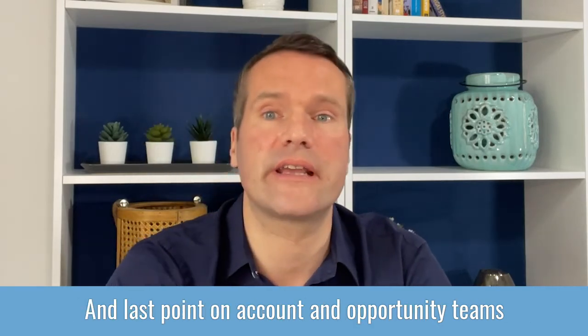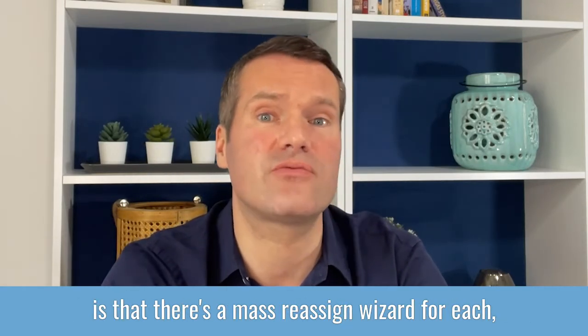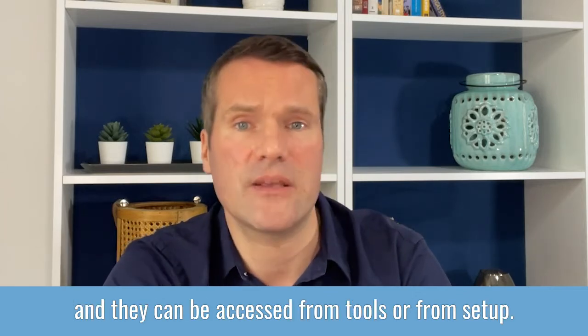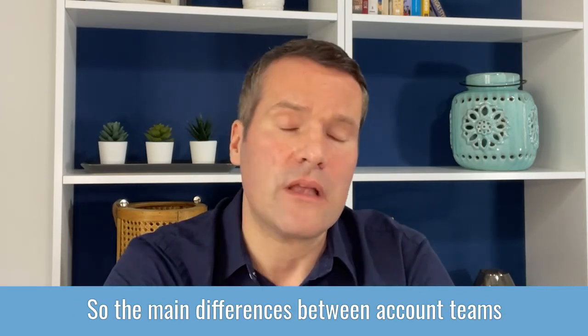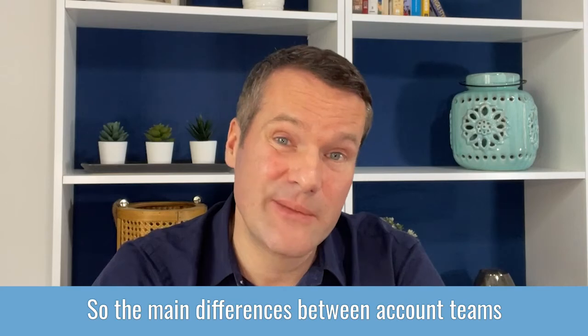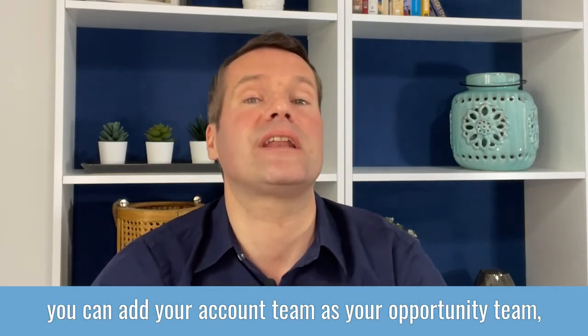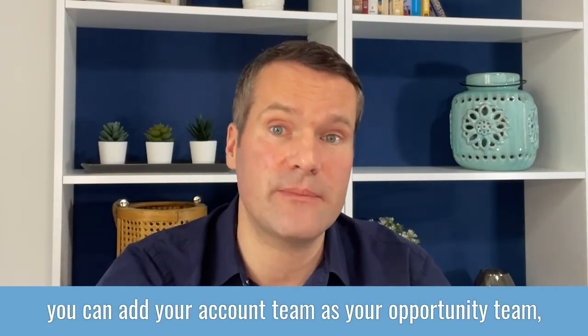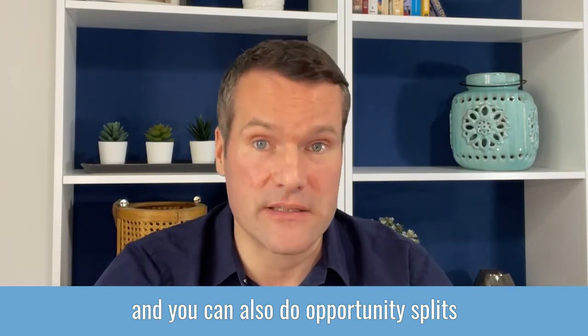And the last point on account and opportunity teams is that there's a mass reassign wizard for each, and they can be accessed from tools or from setup. So maybe the differences between account teams and opportunities to keep in mind is that you can add your account team as your opportunity team, and you can also do opportunity splits with your opportunity team. So moving on to cases.